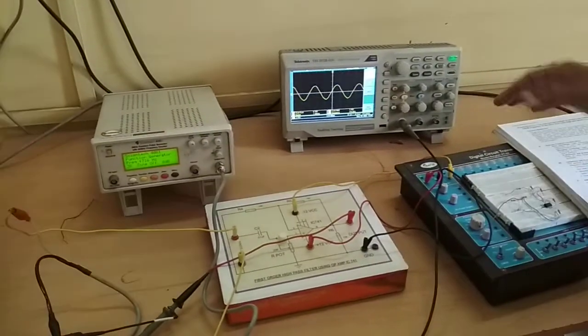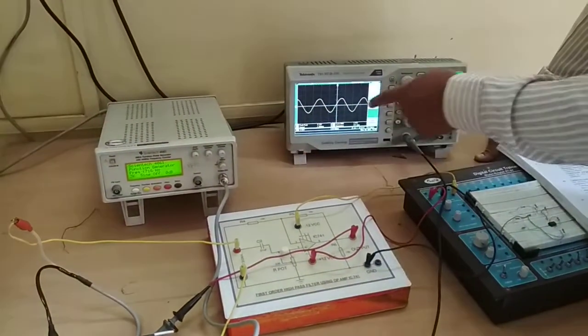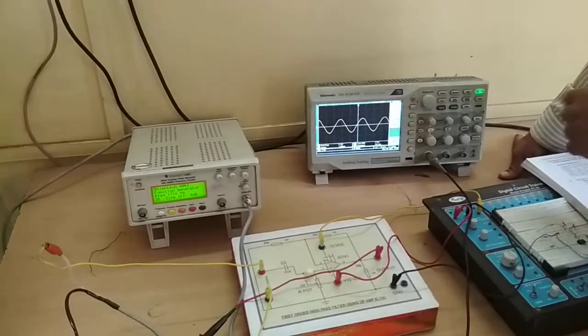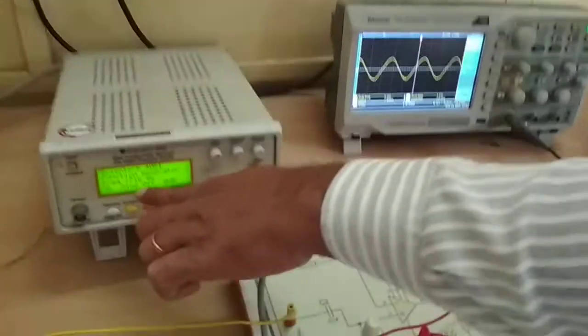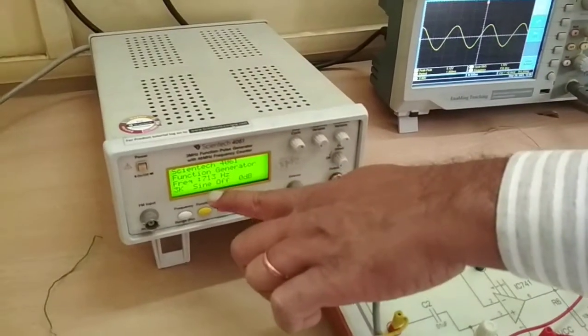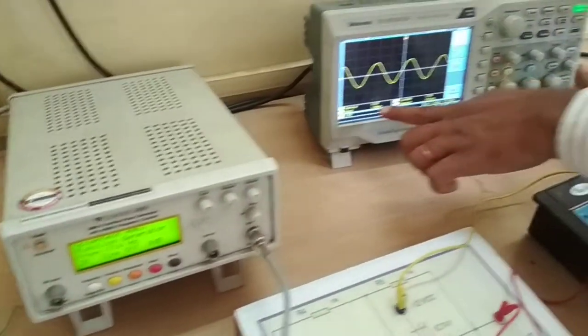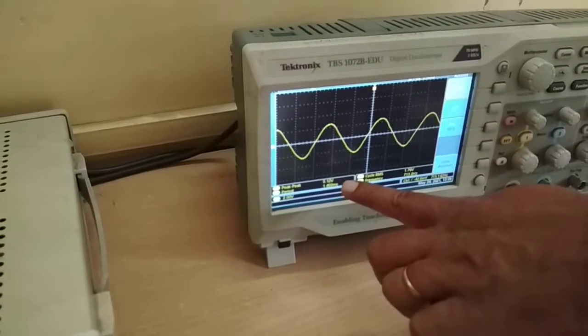Now what we will do, we'll go on increasing the frequency and see how the gain behaves as per the input frequency, right? Suppose my frequency is very low now. You can see approximately 700 hertz. For 700 hertz, the reading is 5 volt, right? Output voltage is 5 volt.